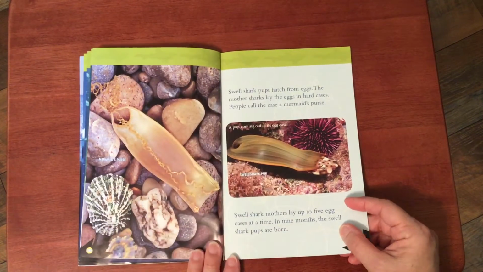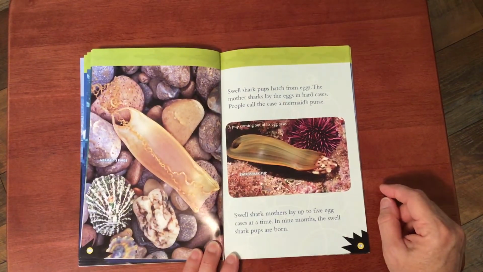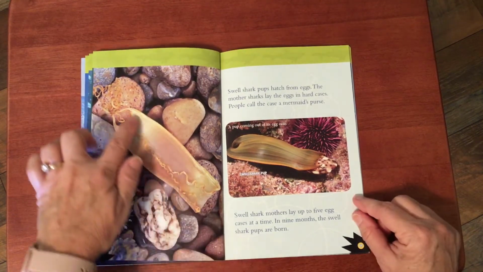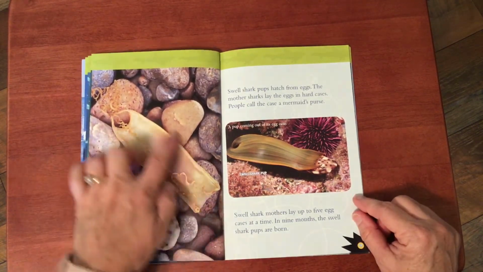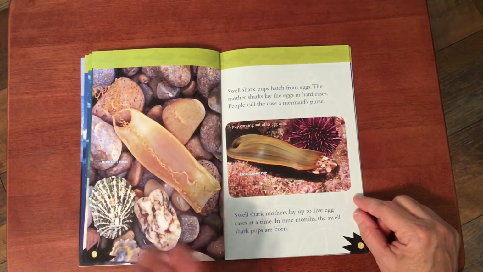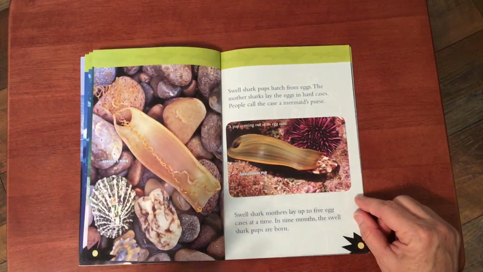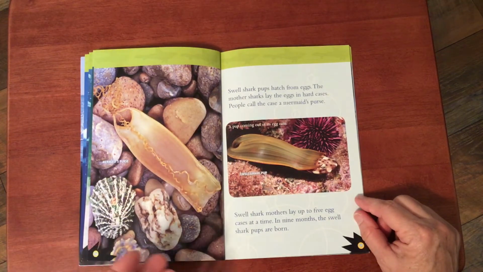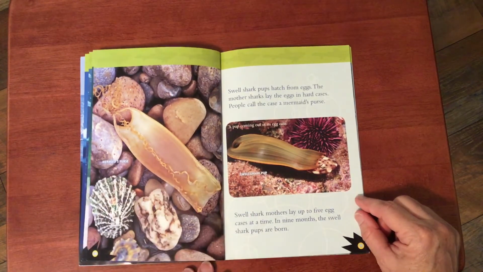Okay, this says, still talking about shark pups, swell shark pups hatch from eggs. The mother sharks lay the eggs in hard cases. People call this case a mermaid's purse. So this is what this is. If you ever see something like that, that is a shark case that a baby shark is laid in. So it's kind of like its shell, but it's called a mermaid's purse.